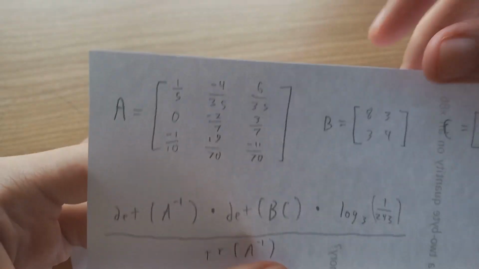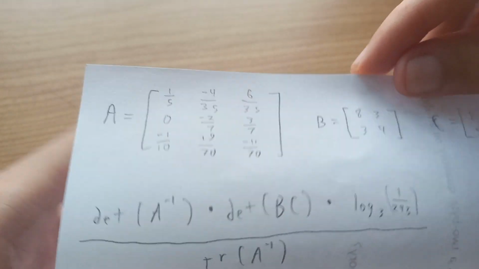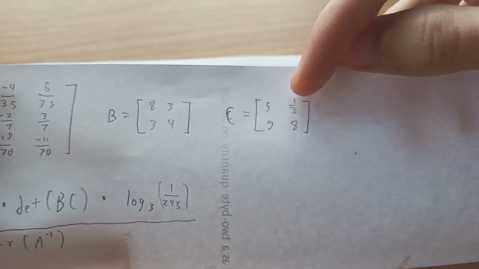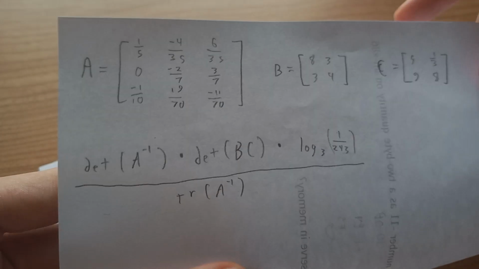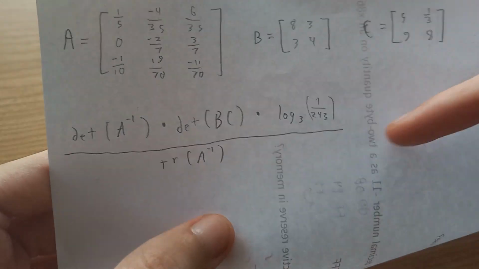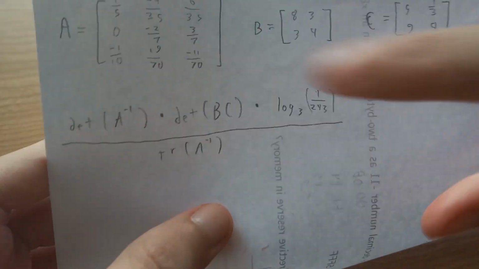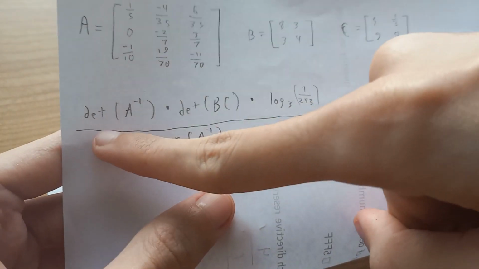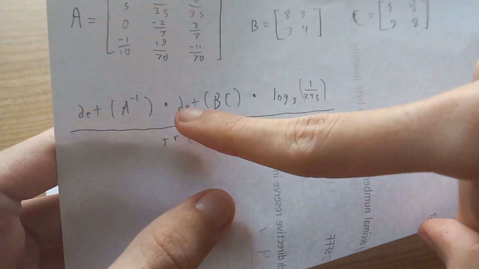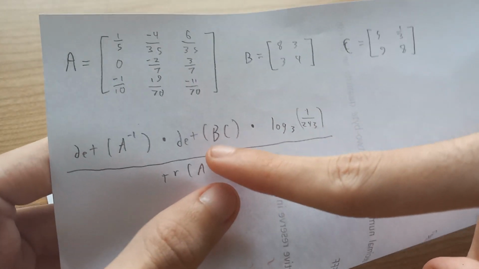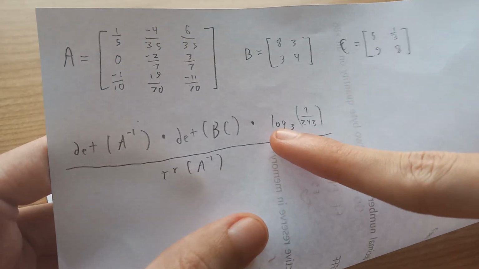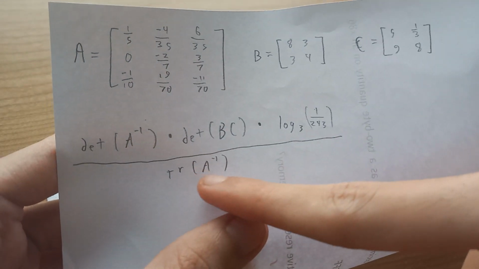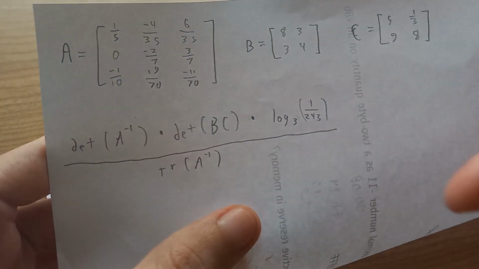Anyway, we got the matrices A, the 3x3 matrix A, with these values. Then we got B and C. Our equation, or technically it's not an equation because there's no equal sign, but let's not get hung up on the terminology: the determinant of the inverse of A times the determinant of B times C times logarithm base 3 of 1 over 243, all divided by the trace of the inverse of A. What does that mean?